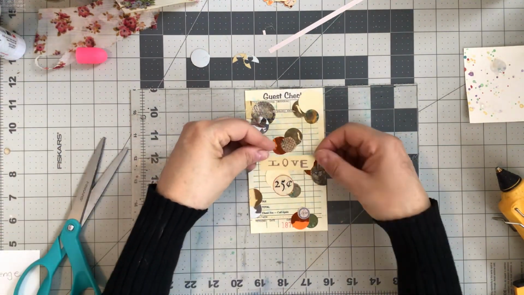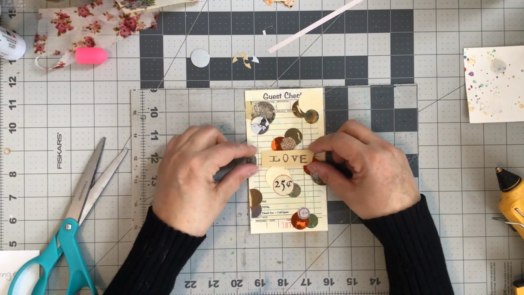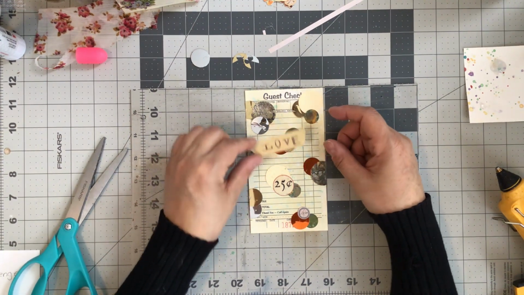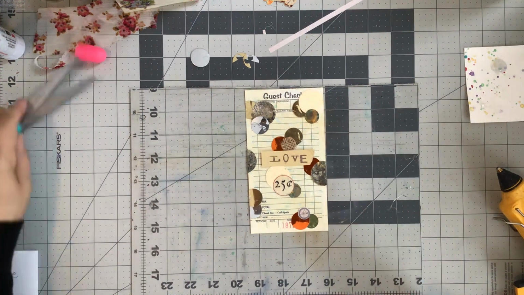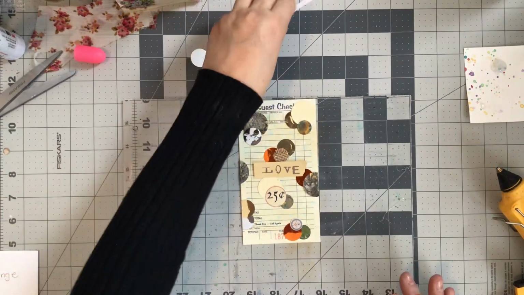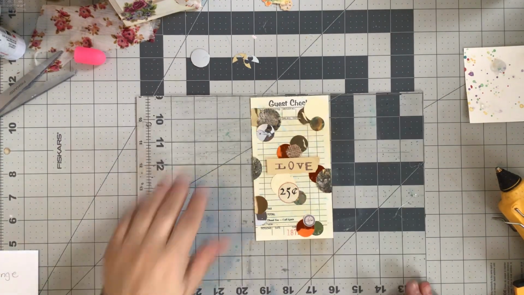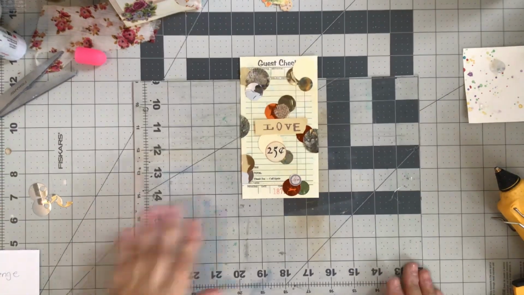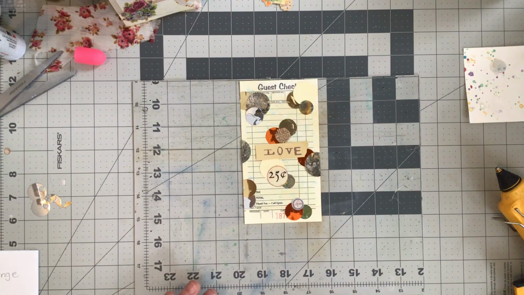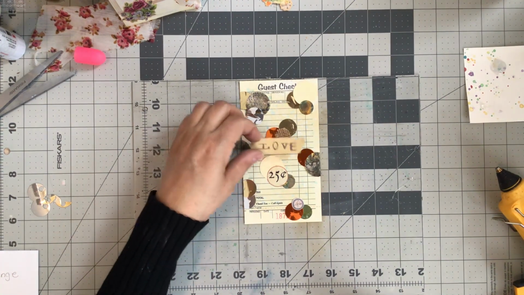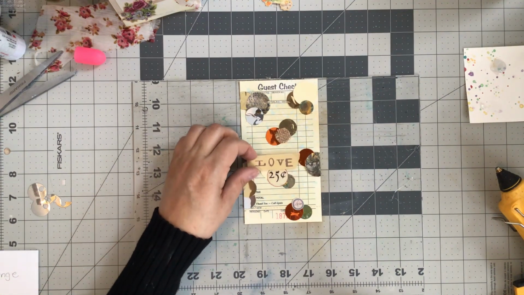And then I thought we would just bring in a simple word element, and I chose the word love, because I have absolutely loved this challenge that Amy provided for us with these 50 guest checks. I have very much enjoyed myself each week, looking forward to the prompts and creating with these guest checks. But I don't think that stands out.